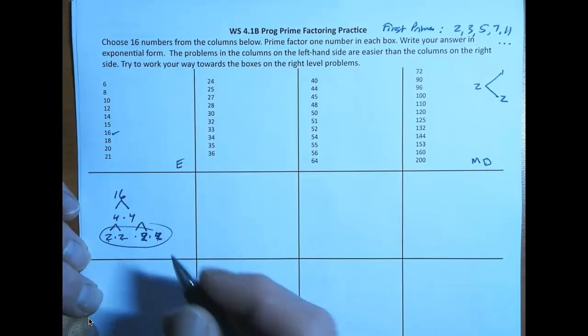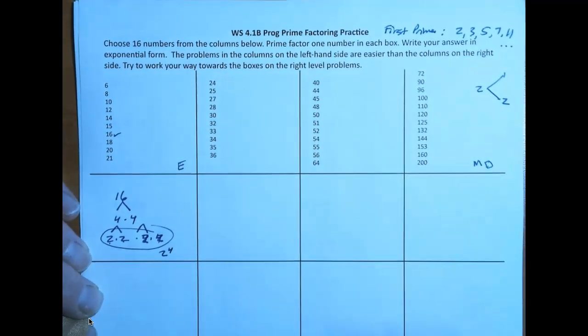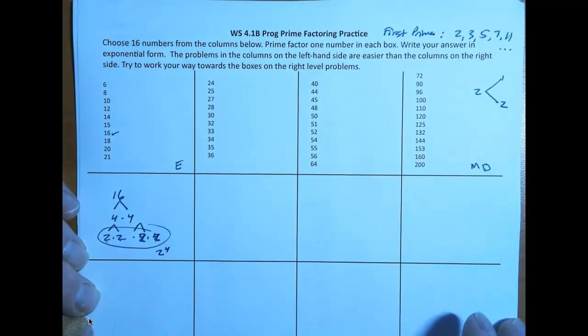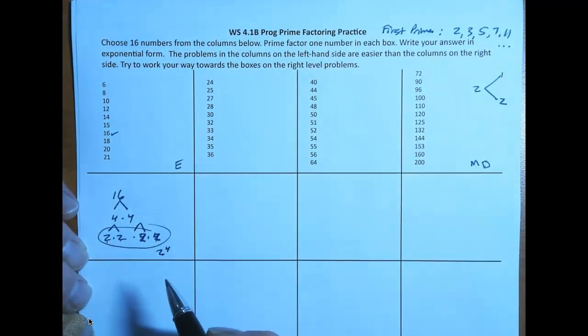If you are in 5th grade, that's your answer. If you were in 6th grade, you need to put this into exponential form. Since this is a lesson for 6th graders, we just have to find the base, which is 2, and we have 4 of them.